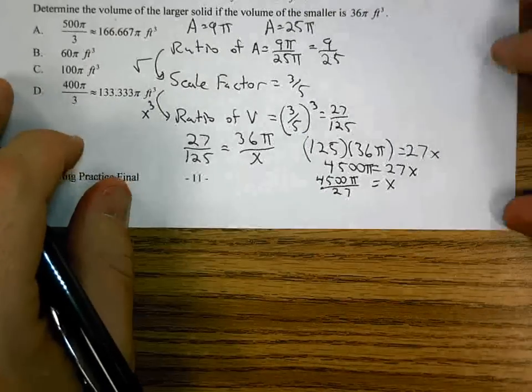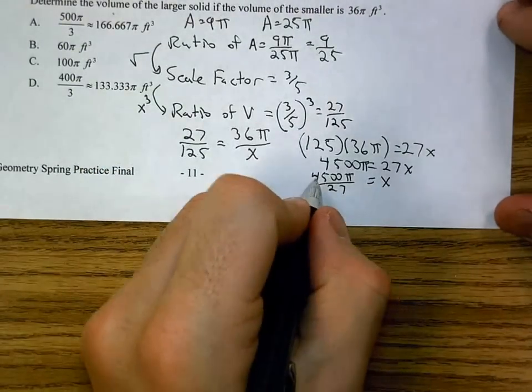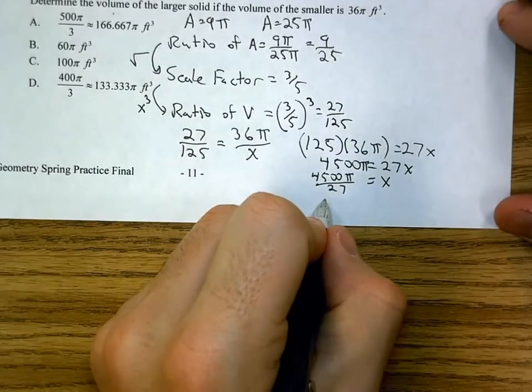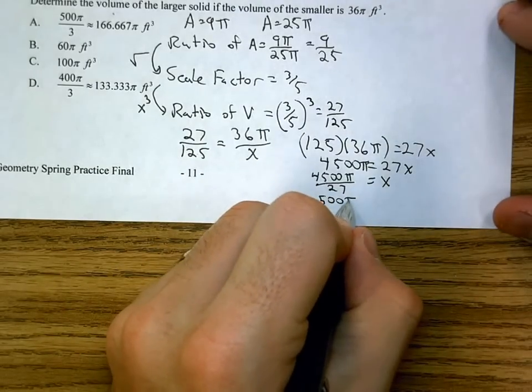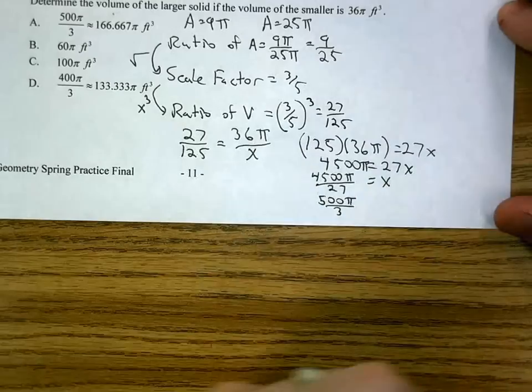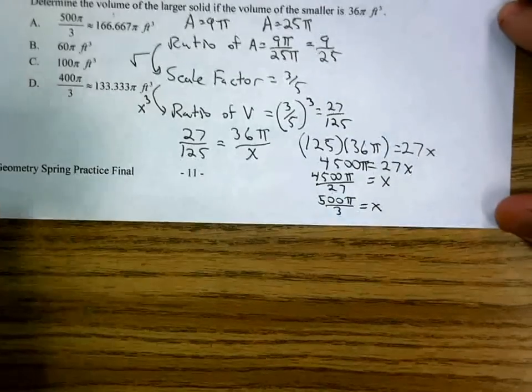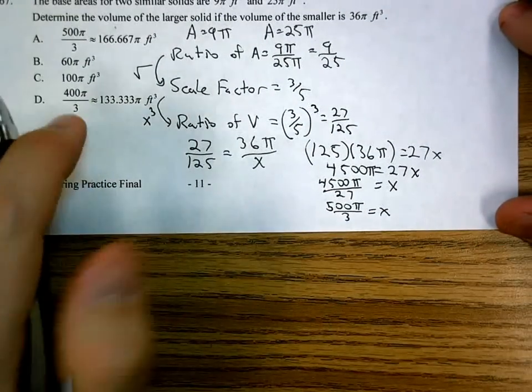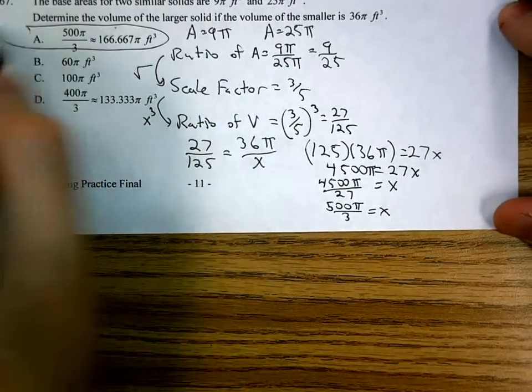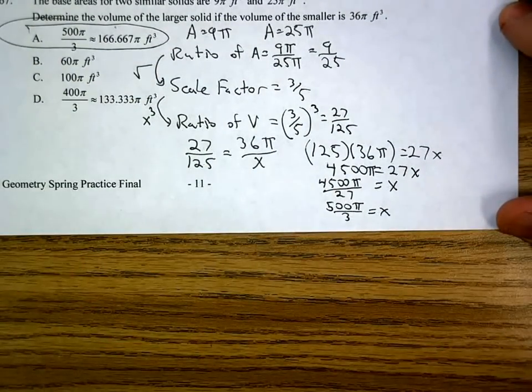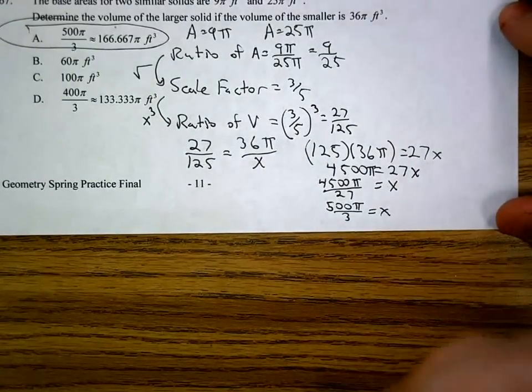This will reduce down. I can divide them both by 9 to get 500 pi over 3. You could also have just plugged it in the calculator here and see that it does come out to be about 166.666 repeating pi. We see that it's A.